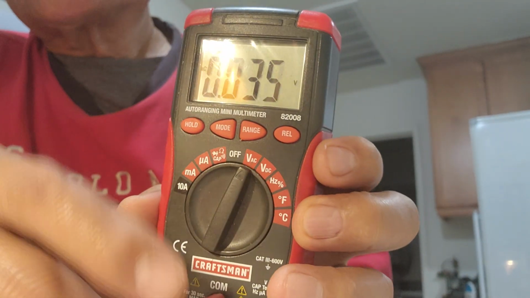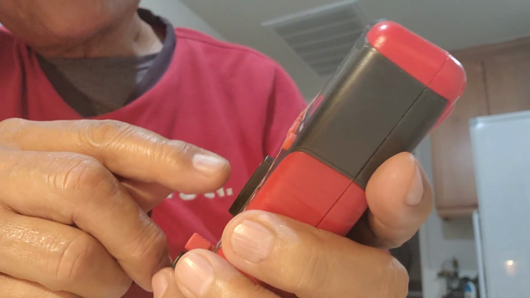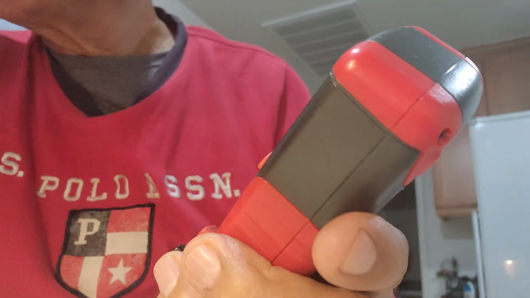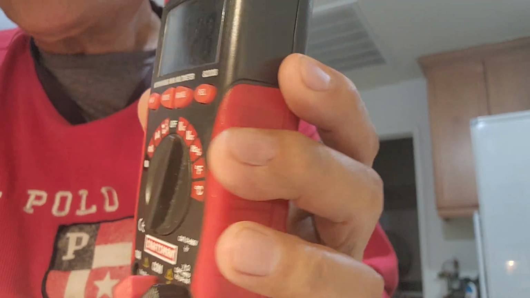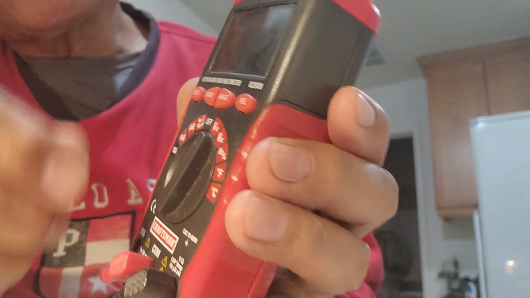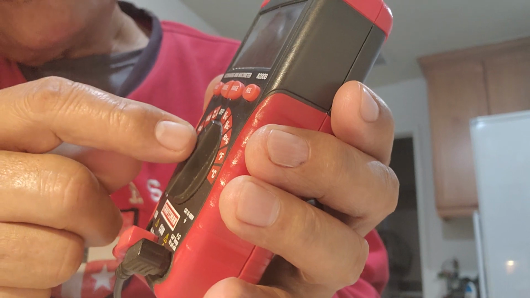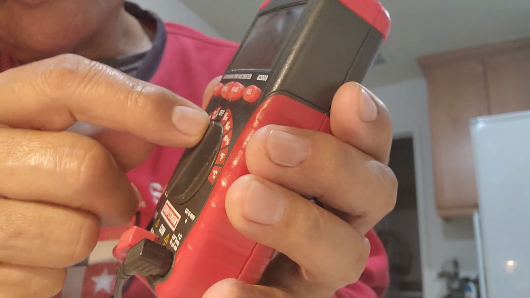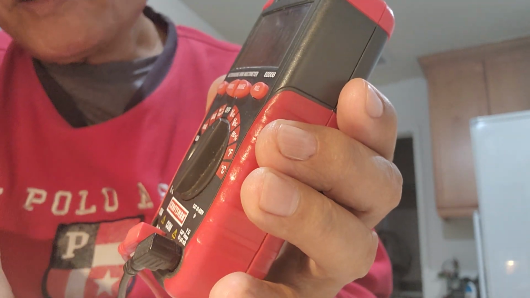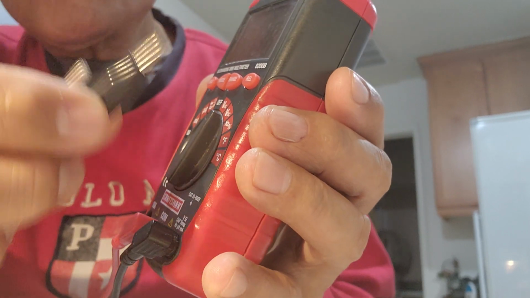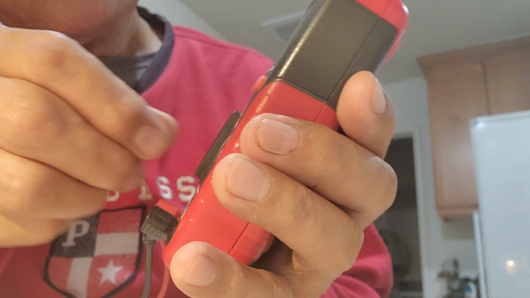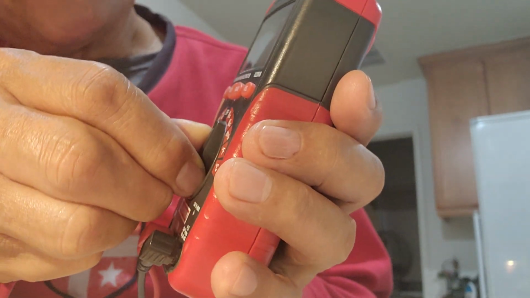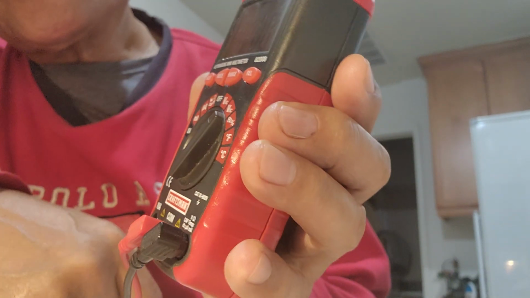On the other side, the next parameter that could be measured is marked voltage, VAC, meaning alternating current voltage. So on this location of the pointer, we can measure alternating current voltage by using these two terminals over here. On the next location of the pointer, it is VDC.